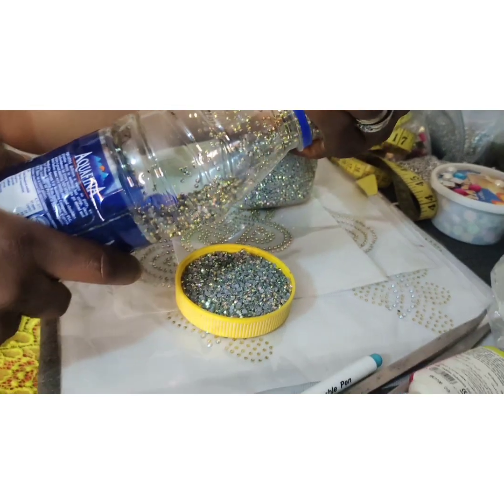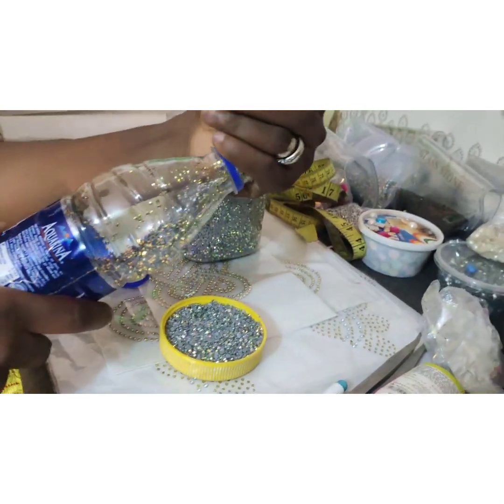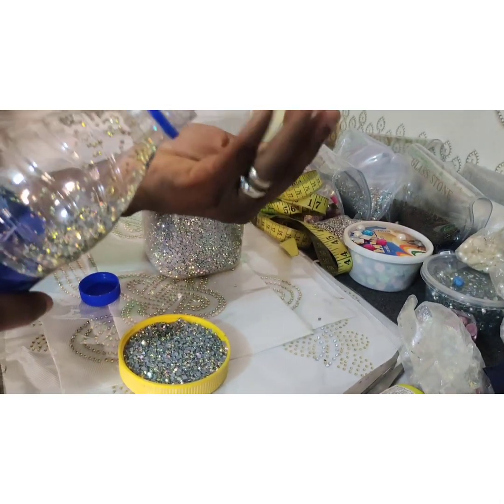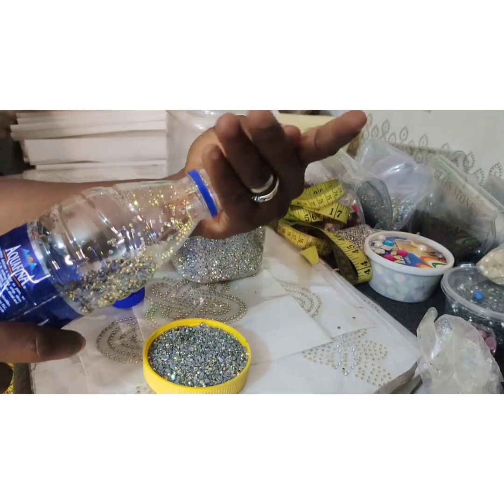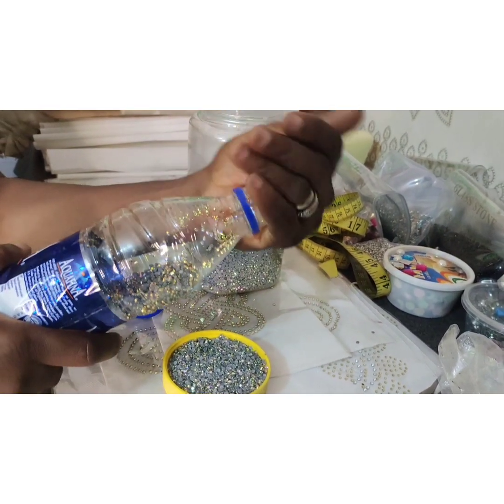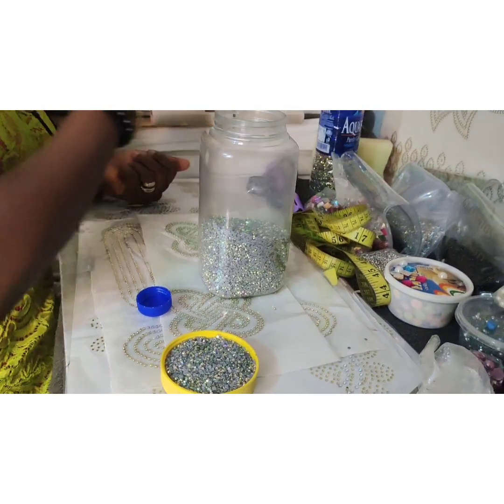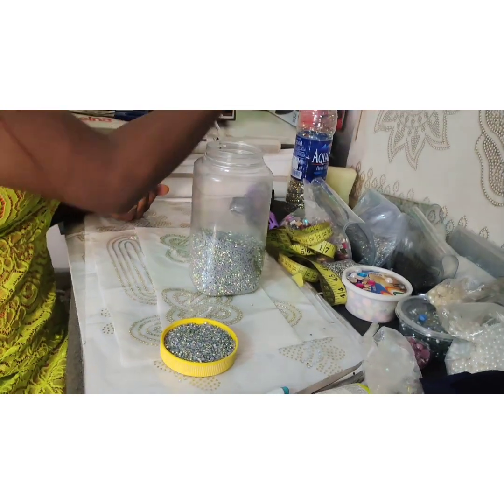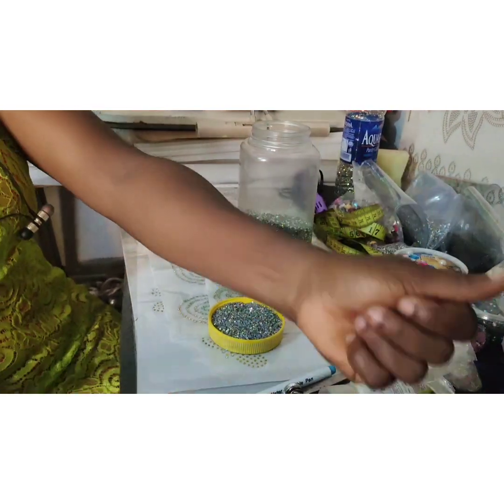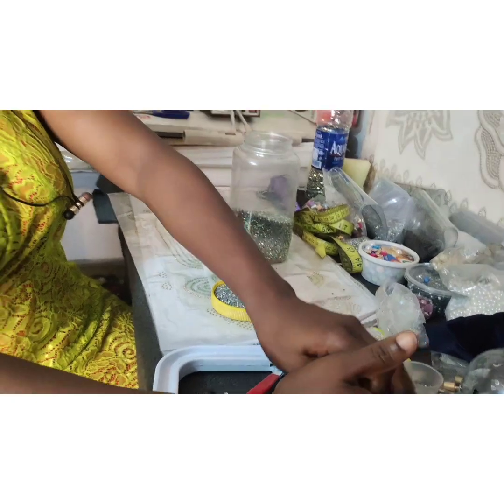Alright, so we have other stones too. We have the ordinary stones. Besides this, we have what is known as the Swarovski.